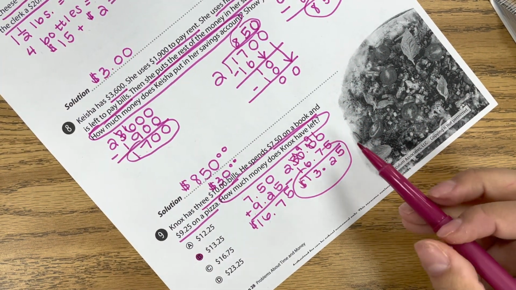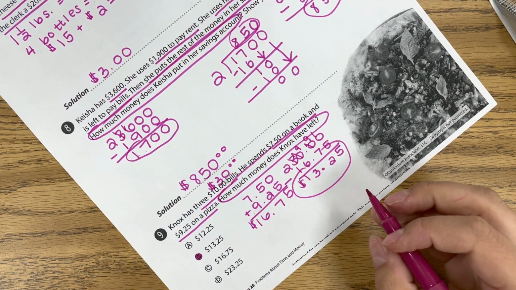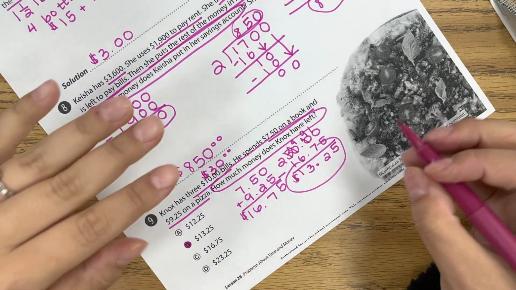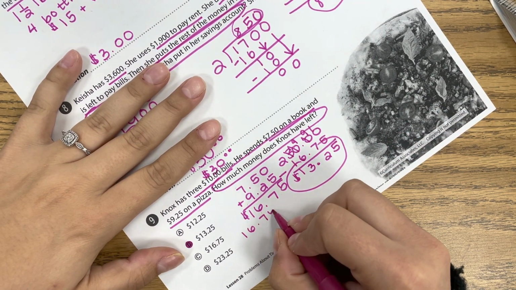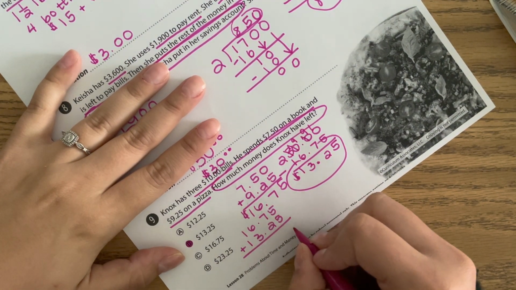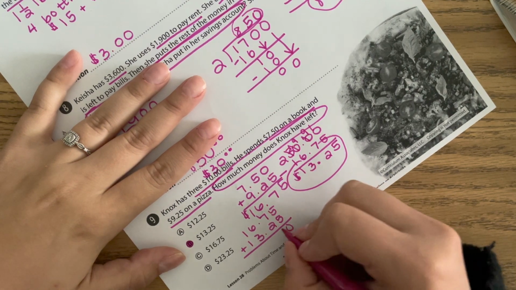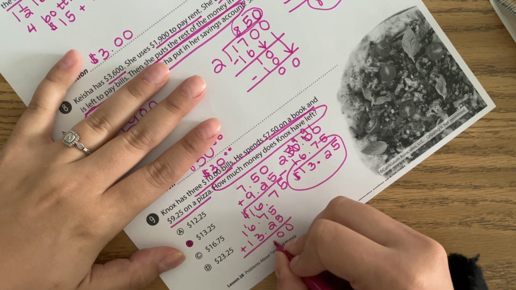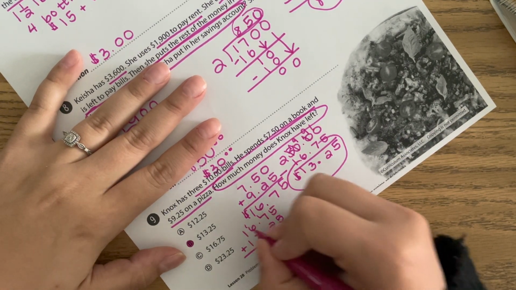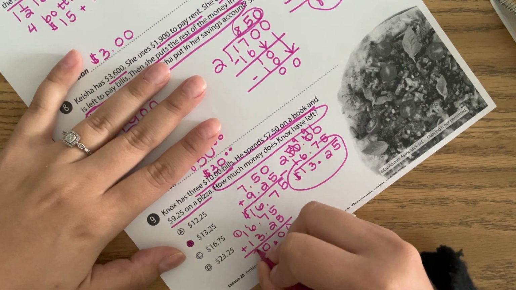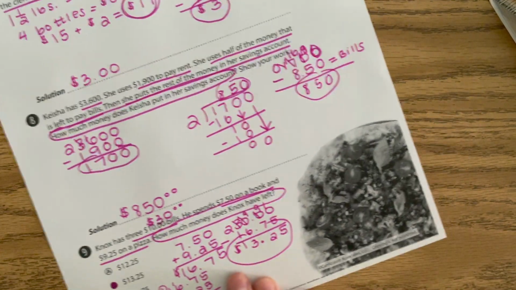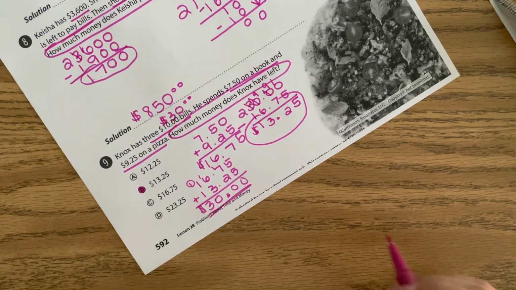We can also check this by adding $16.75 and $13.25 and making sure we add up and get 30, okay? So we have $16.75 plus $13.25. 5 plus 5 is 10. 7 plus 1 is 8, plus 2 more is 10. Bring down my decimal. 6 plus 1 is 7, plus 3 more is 10. Carry the 1. 1 plus 1 plus 1 is 3. We add back up to our start of 30, which proves to us that B is correct, okay?